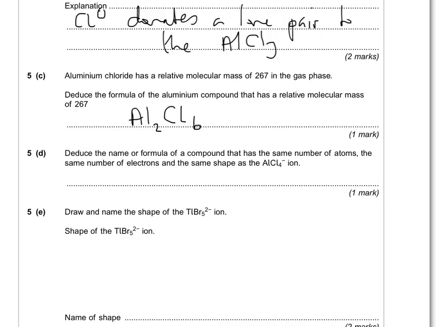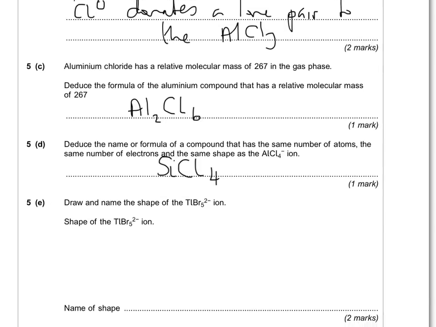Deduce the name or formula of a compound that has the same number of atoms, the same number of electrons, and has the same shape as the AlCl4- ion. So if you move across 1 in the periodic table from aluminium, that gives you silicon. So that gives you 1 extra electron there. And then that means you don't have to have a negative charge when you put Cl4 there. So that's your answer there.